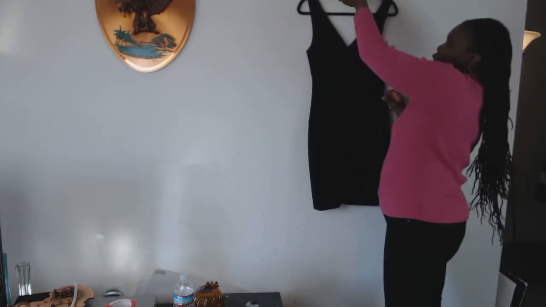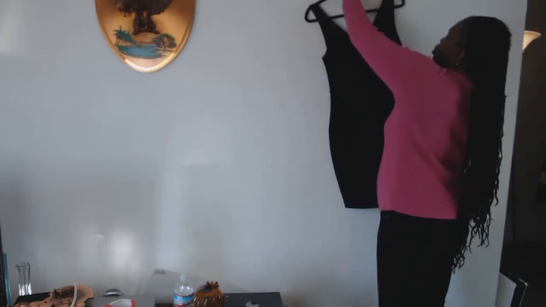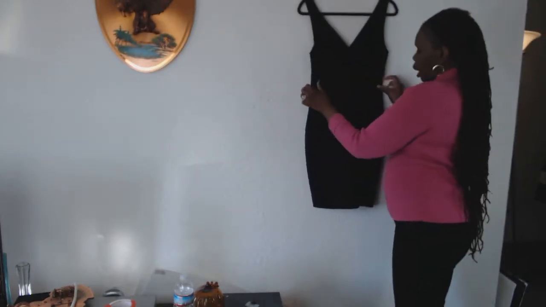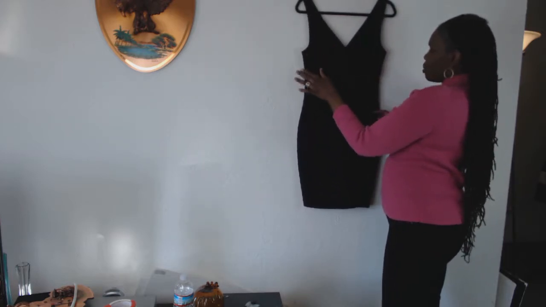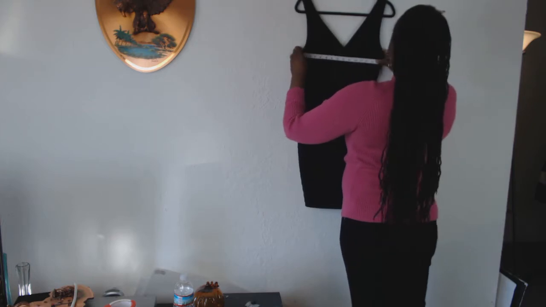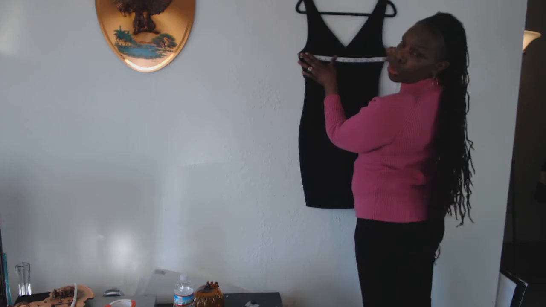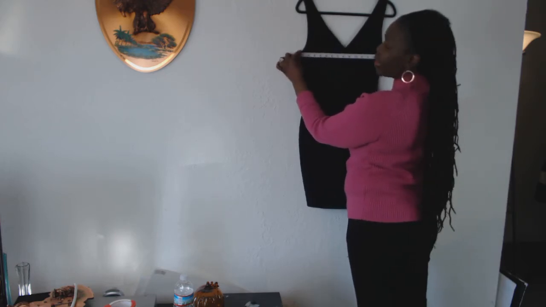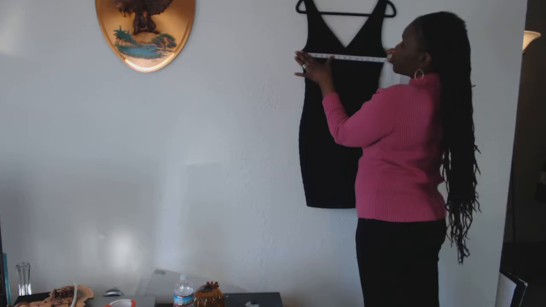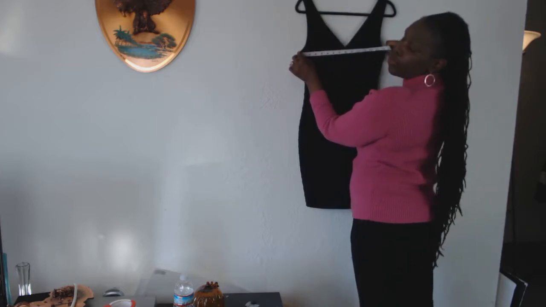Okay, so now that we have gone that far, how do you measure? How do you measure this dress here or any other? For this particular one, you're going to have different measurements. First you're going to measure from armpit to armpit, flat. Make sure your measuring tape is flat. Make sure it's flat and straight, not horizontal like this. Otherwise, you're not going to get an accurate measurement.